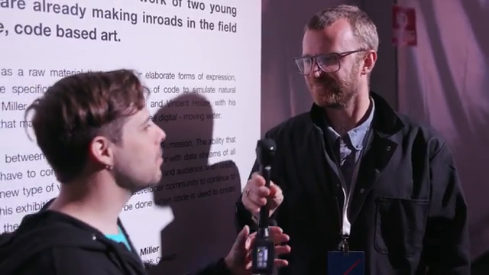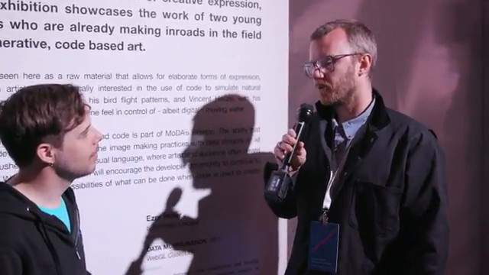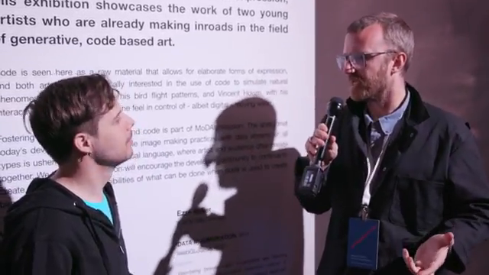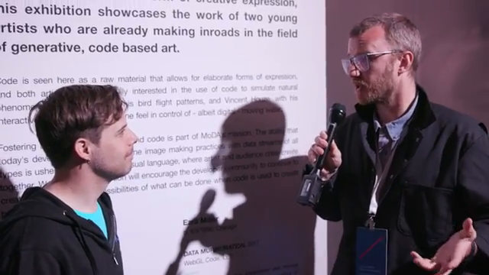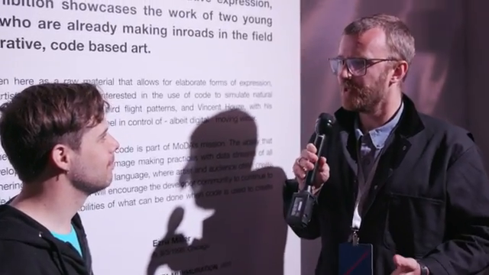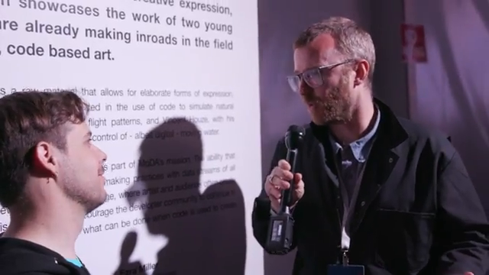Yeah. And why these pieces at this festival? So I wanted to find artists that could understand the sort of developer mentality and communicate to developers and show that by using developer tools you can still create really beautiful work. So that's really the main reason.